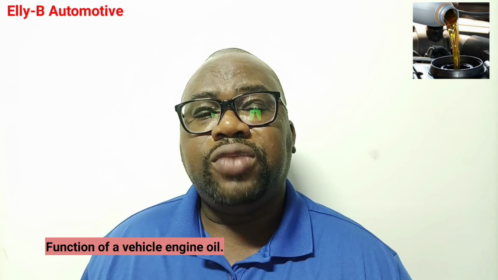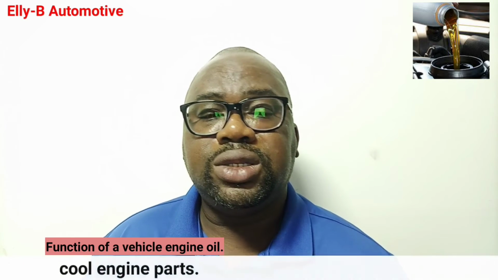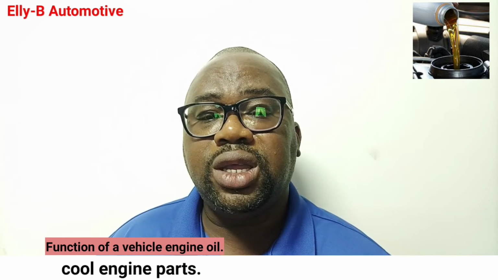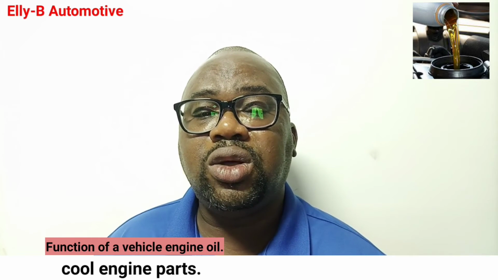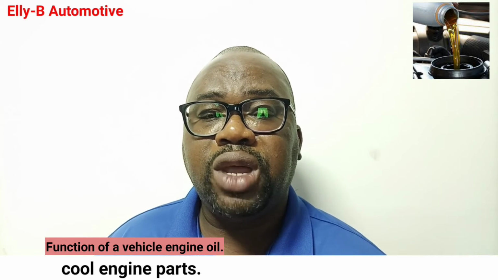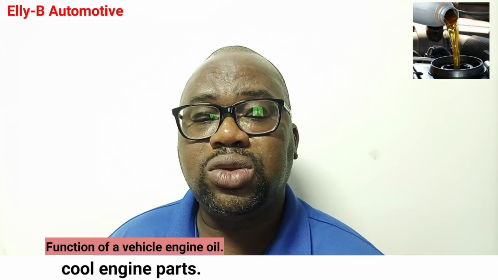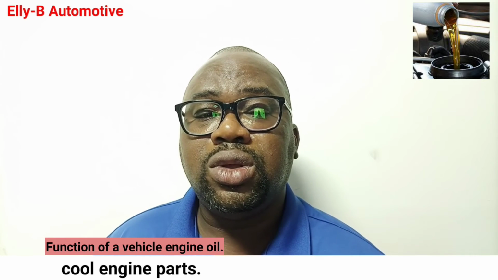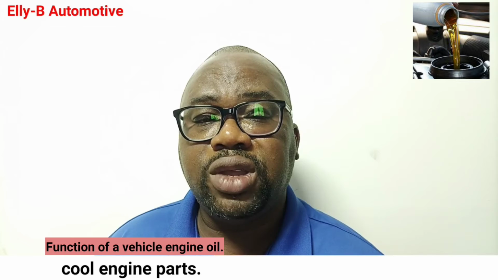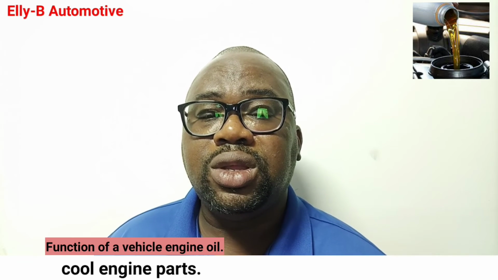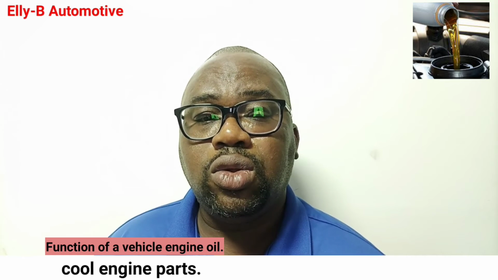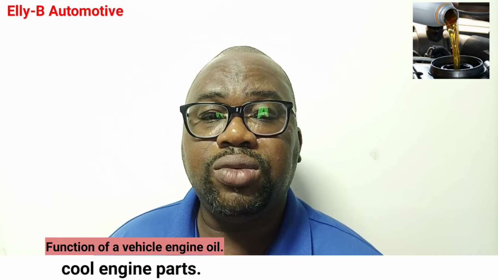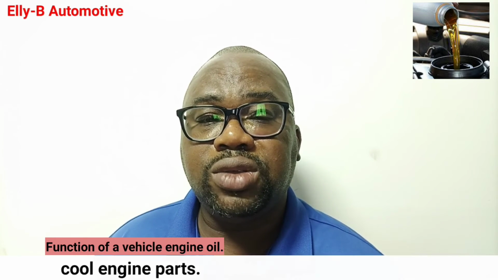Number three function of the vehicle's engine oil is cooling. The vehicle's engine oil helps to cool down the engine and maintain its operating temperature by reducing friction and wear. So it is very important that you know what kind of oil you are putting in your vehicle so that you don't end up damaging your vehicle's engine as a result of wrong oil or a bad oil which is being pumped into your vehicle's engine.